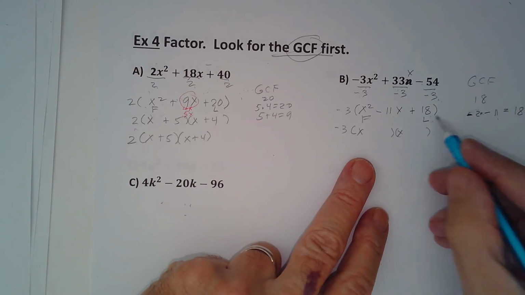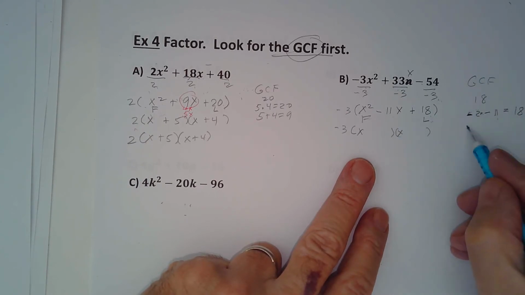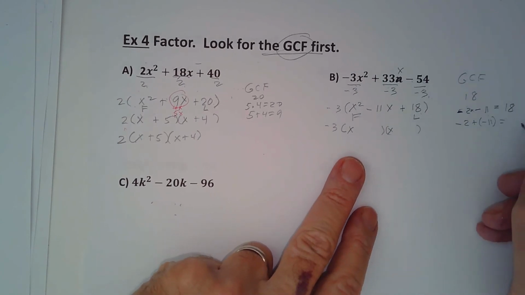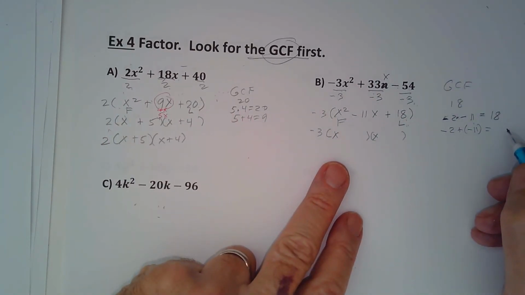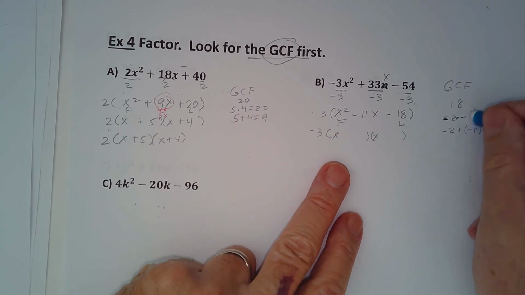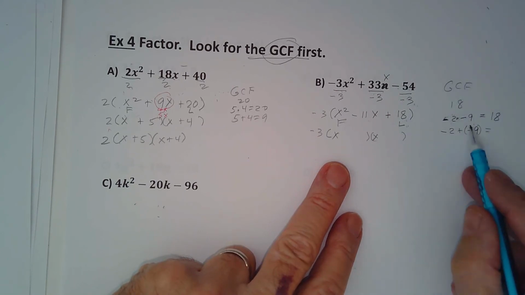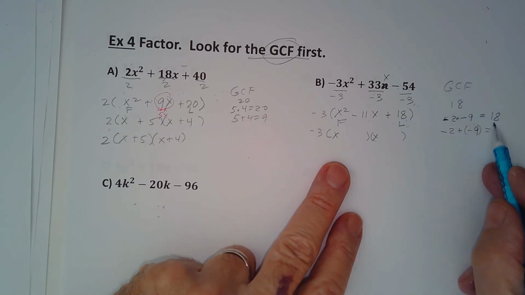So that gets you this. Negative 2 plus negative 11 is not 11, I'm sorry, 2 times 9 we said. Negative 2 times negative 9 is negative 18. I said it right, spoke it wrong, or wrote it wrong. So negative 9. Negative 2 times negative 9 is positive 18.